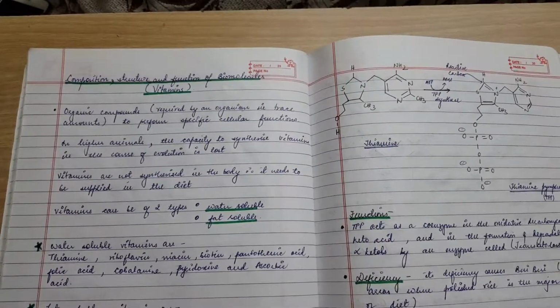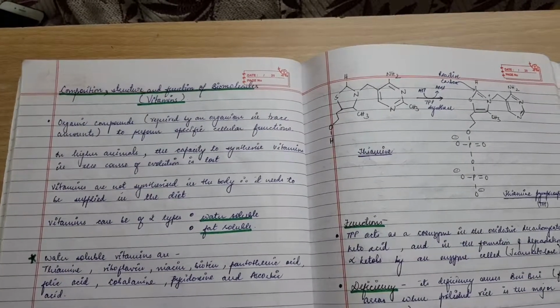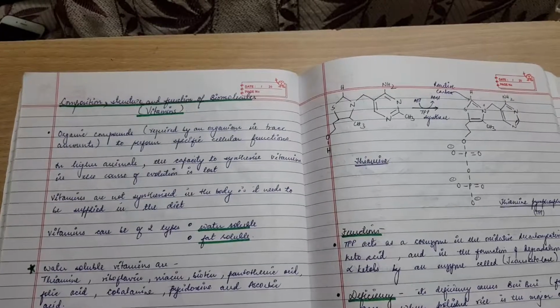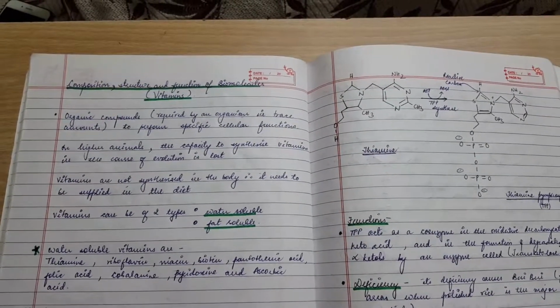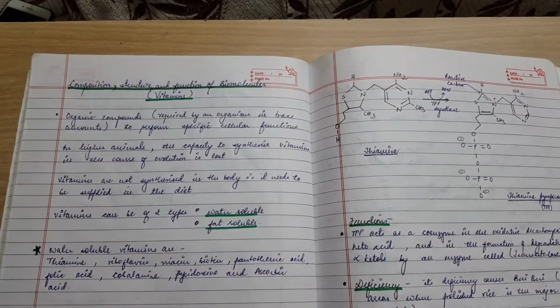Today we'll be starting with the second module, biomolecules, and we'll be studying their structure, function and composition. There are various biomolecules required by our body, and these molecules are very important. They are very beneficial because they perform almost all the cellular functions which our body performs on a daily basis, and because of this we need them.